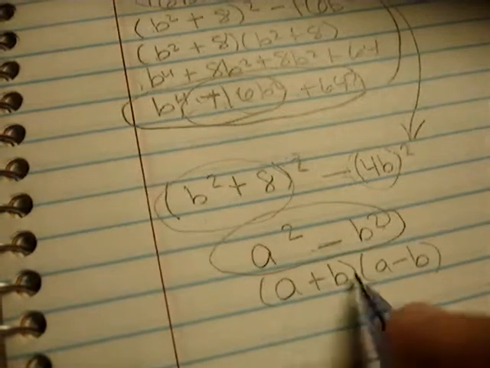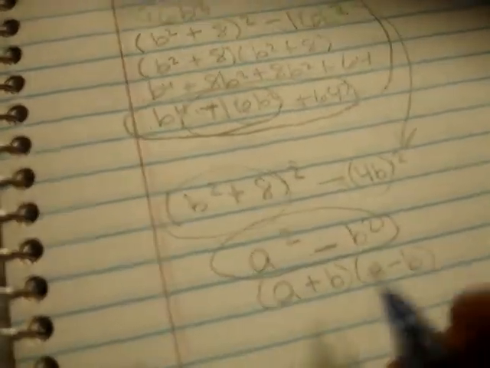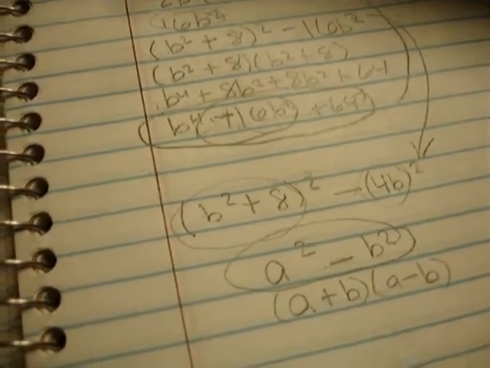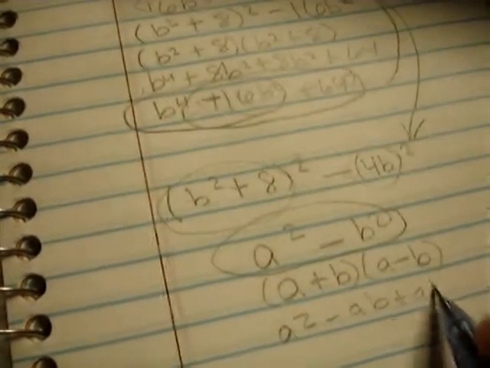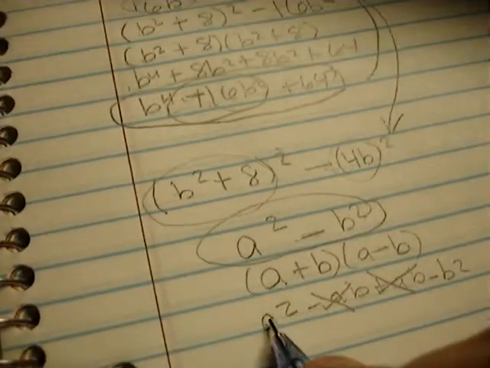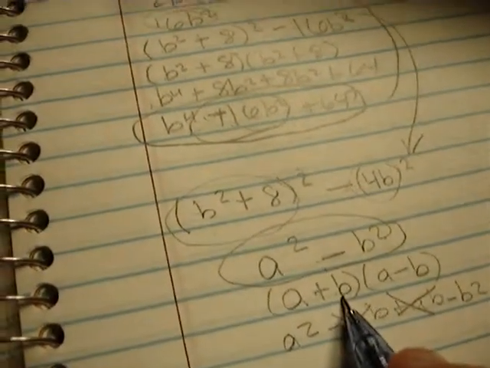Same kinds of variables or numbers being used. One's a sum and one's a difference, and they're being multiplied. Comes to a squared minus ab plus ab minus b squared, which these two cancel each other out. A squared minus b squared, that's what it comes to. This is how we factor them.